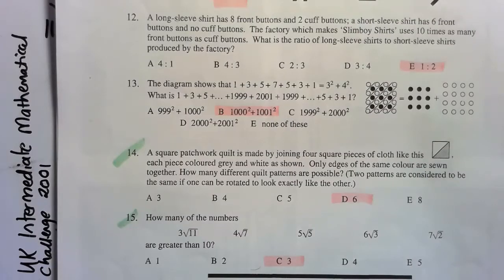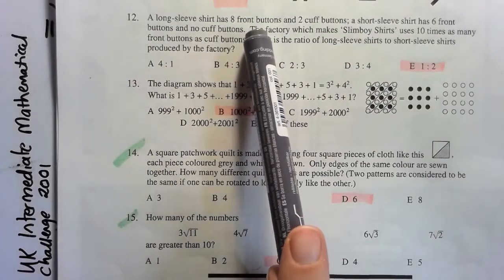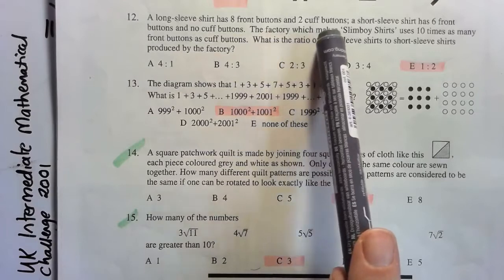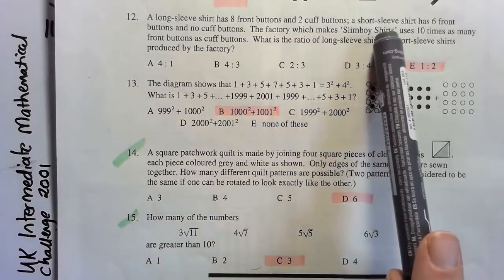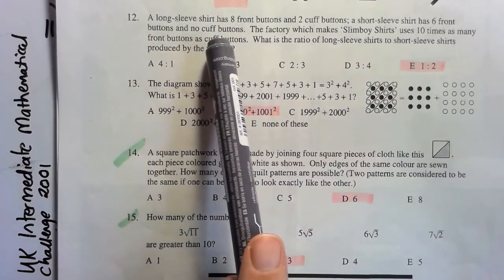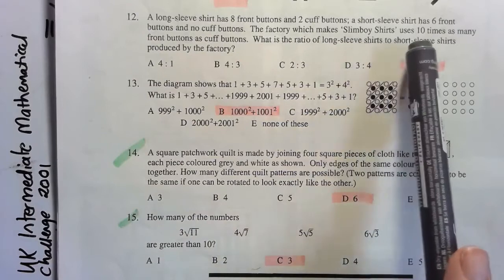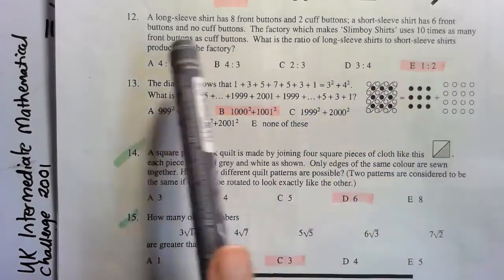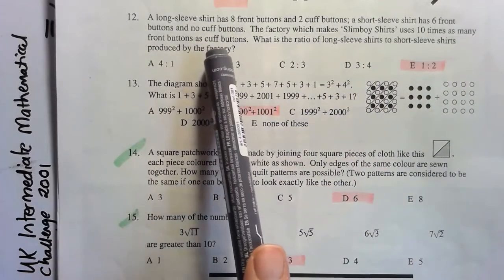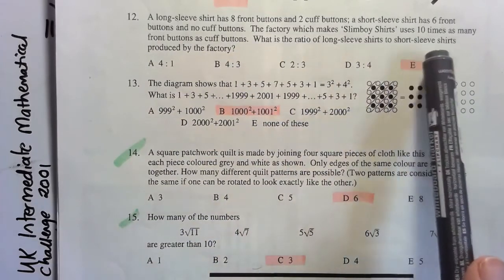Question 12. A long sleeve shirt has 8 front buttons and 2 cuff buttons. A short sleeve shirt has 6 front buttons and no cuff buttons. The factory which makes slim boy shirts uses 10 times as many front buttons as cuff buttons. What is the ratio of long sleeve shirts to short sleeve shirts produced by the factory?